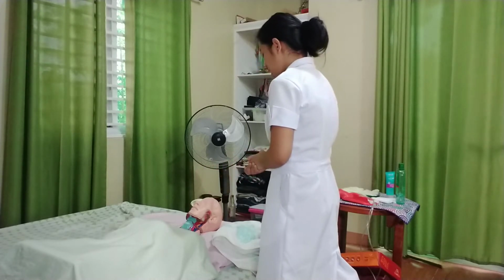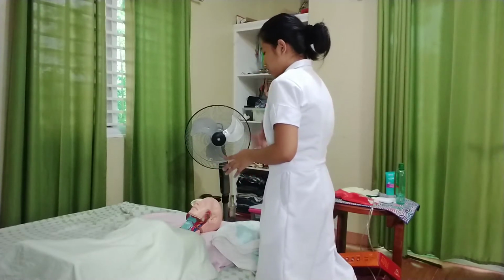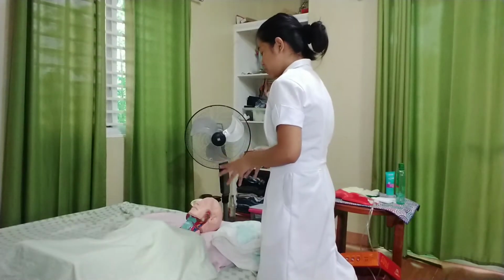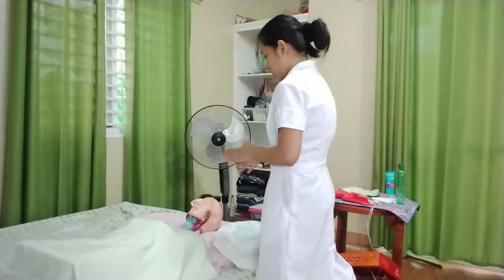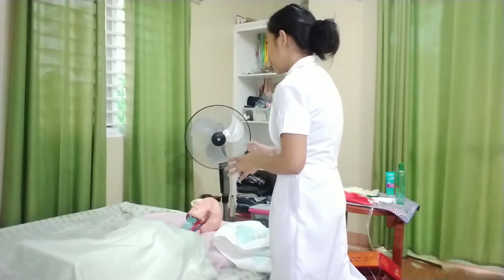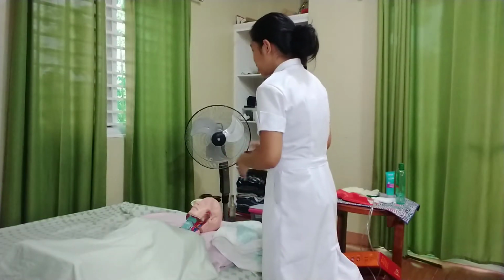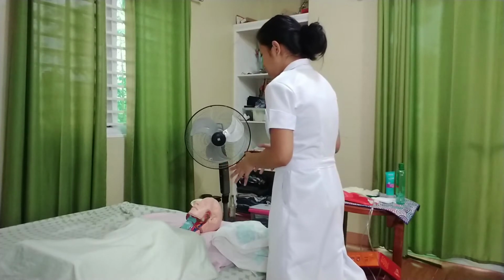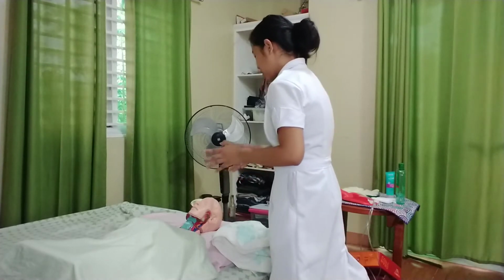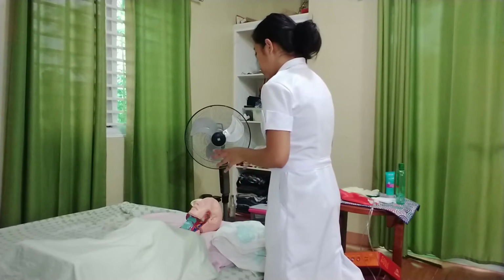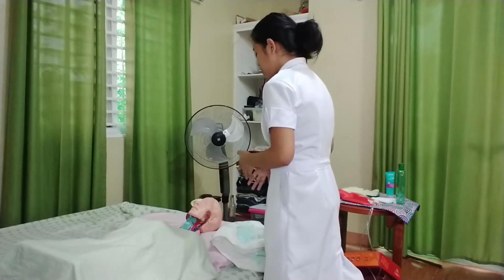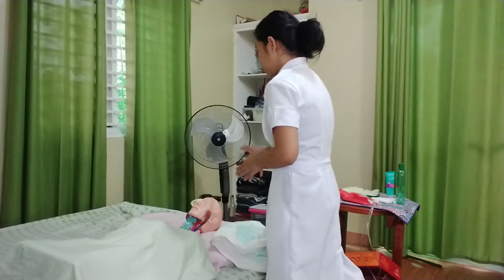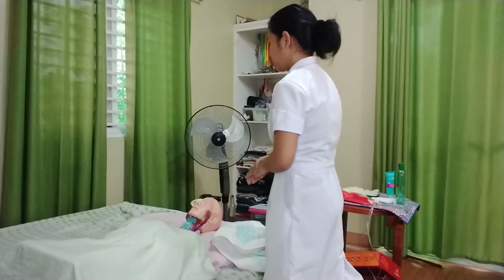Will that be okay? Okay, let me just double check, ma'am, that you already signed a written consent for this procedure. Am I right? Okay, ma'am. During the procedure, when I have started administering the enema solution, there might be a feeling of fullness within that area. So would you care to notify me if you are feeling any discomfort or any untoward reactions during the procedure? Okay, ma'am, thank you.